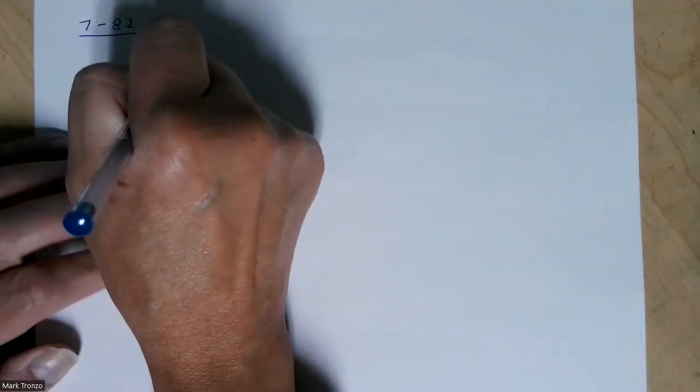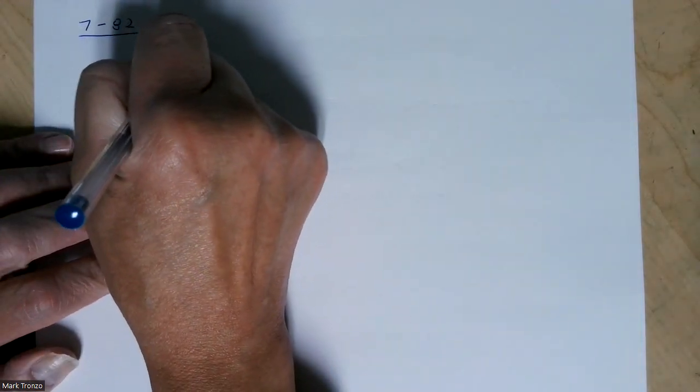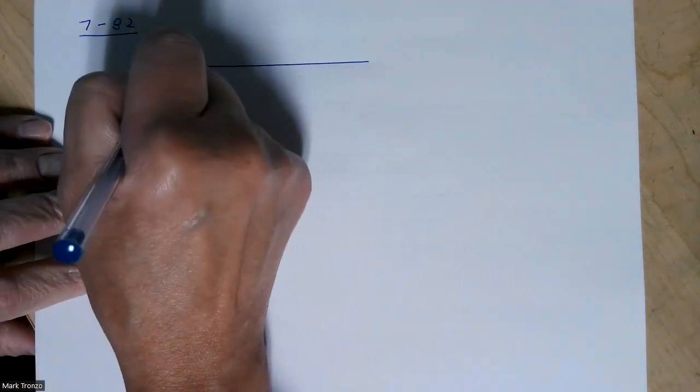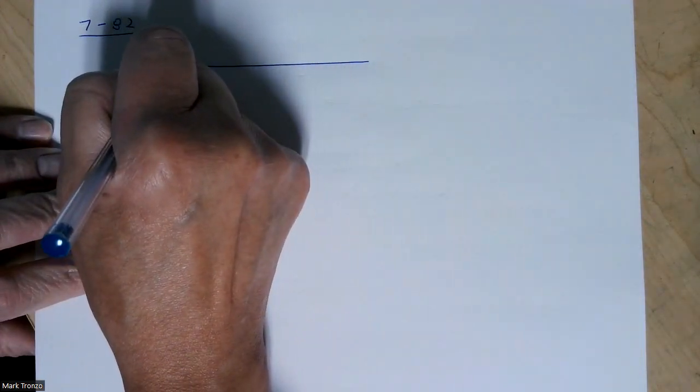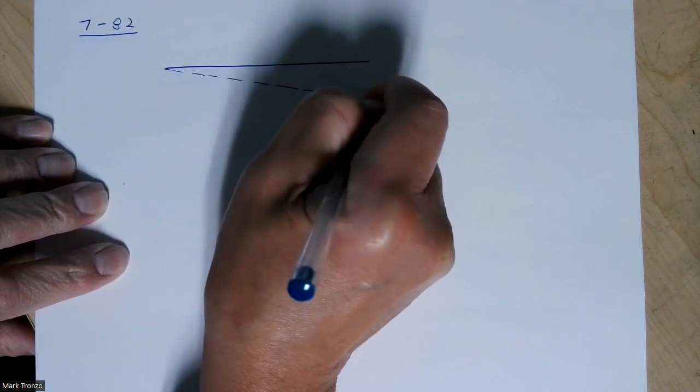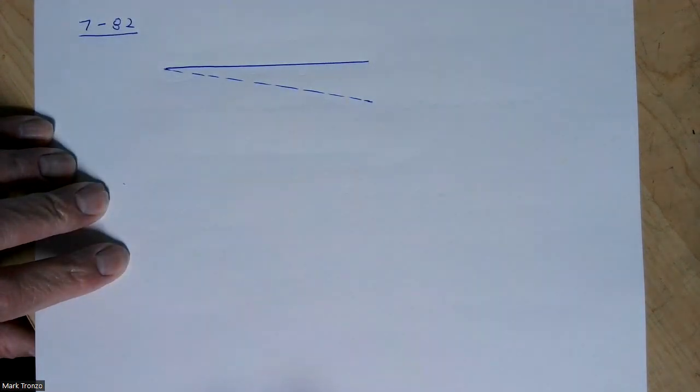The next one is 782. And we have this beam and these wires. And then the beam is going to be displaced. So let me show this down here. It's displaced like this.